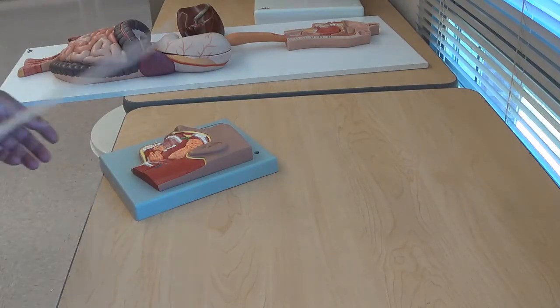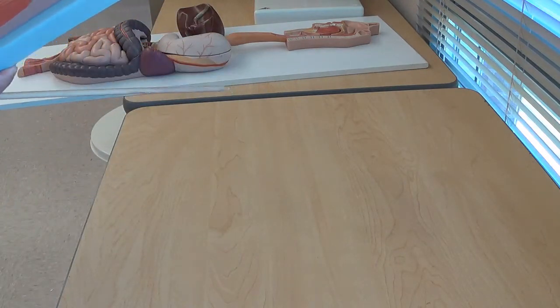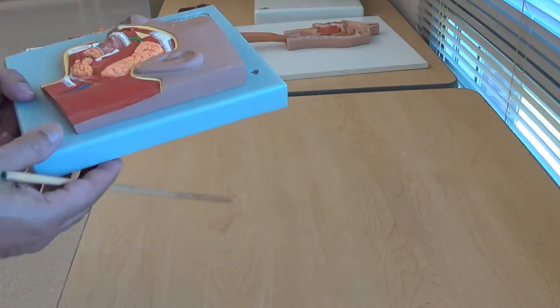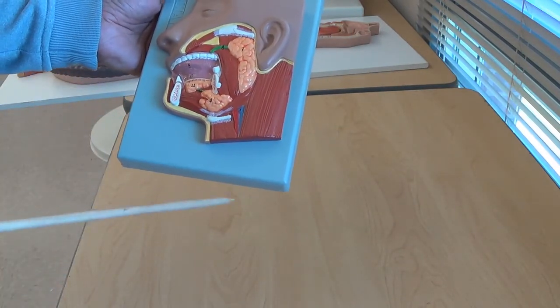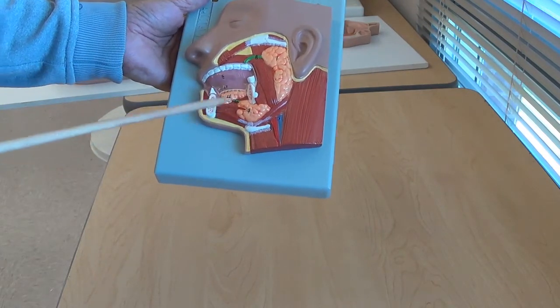Hello everybody. Today I am going to show you the important structures of your digestive system. So first, here in this small model you can see three important salivary glands.